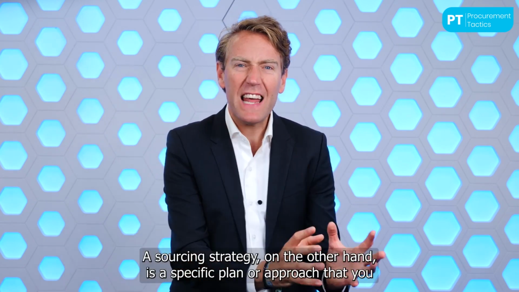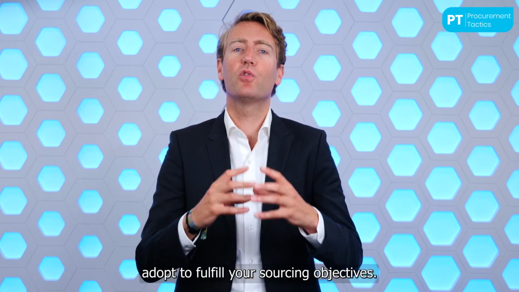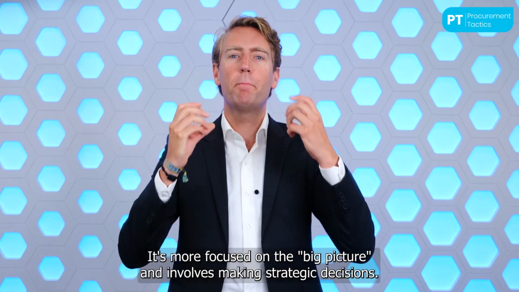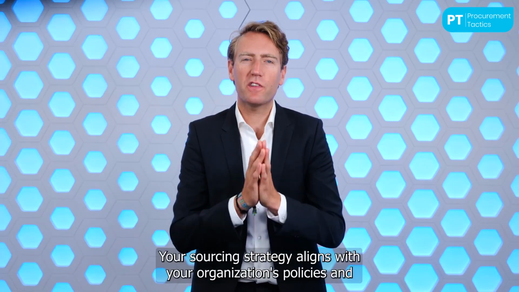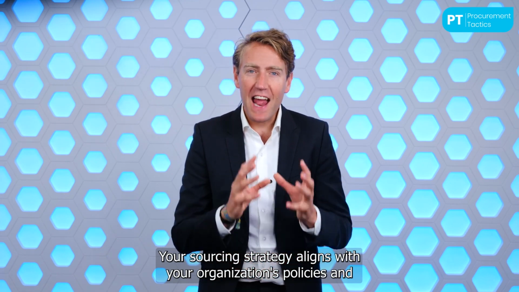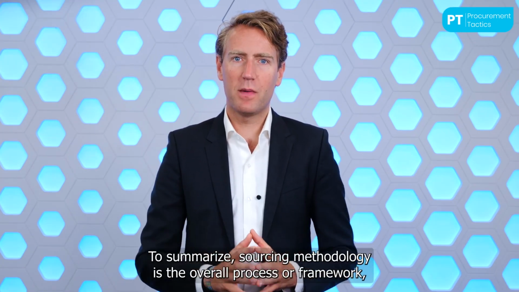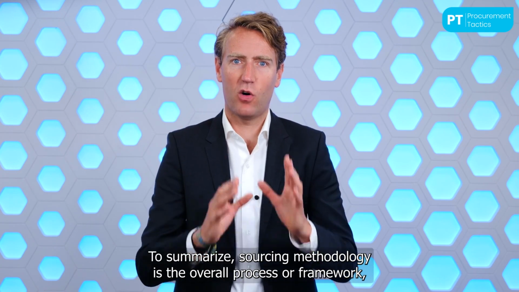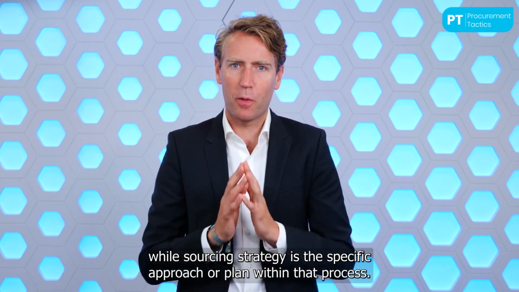A sourcing strategy, on the other hand, is a specific plan or approach that you adopt to fulfill your sourcing objectives. It's more focused on the big picture and involves making strategic decisions. Your sourcing strategy aligns with your organization's policies and goals and determines the direction you take in sourcing goods or services.